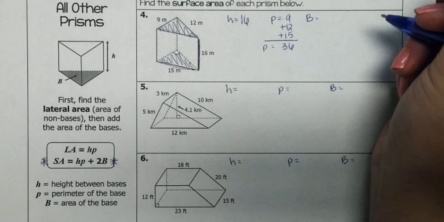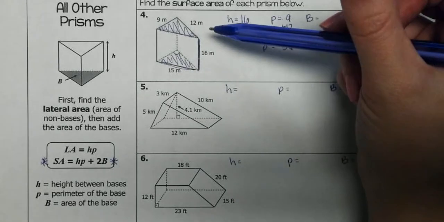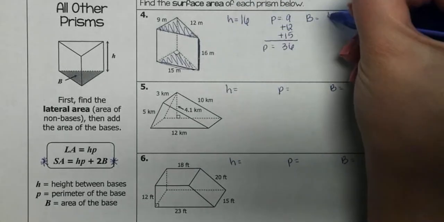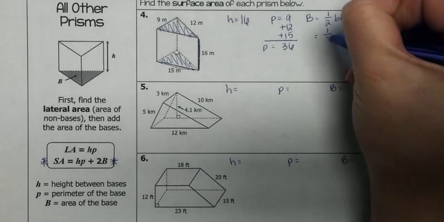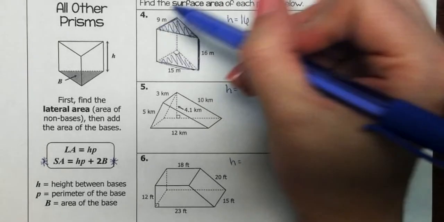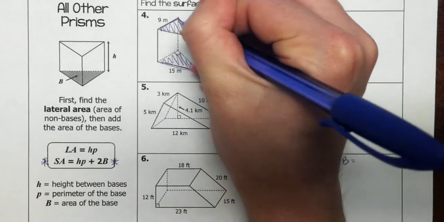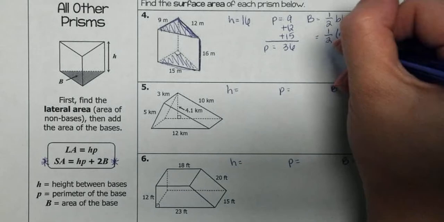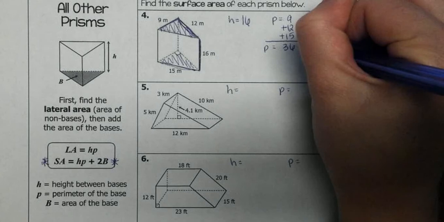And then my area of the base, I have to first figure out what this base is. It's a triangle, right? The area formula for a triangle is 1/2 base times height. So if you look at the triangle, the base of that triangle is 9. The height of that triangle, we're only looking at the base, is 12. So if I multiply those, I end up with 54. That's the area of the base.